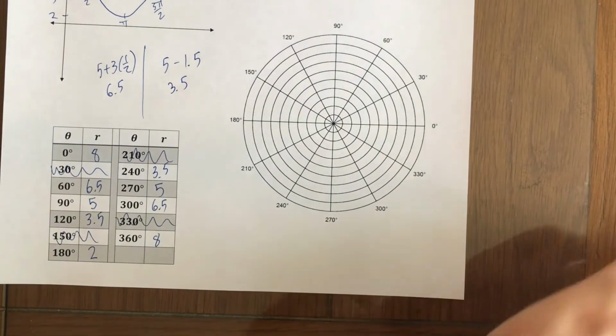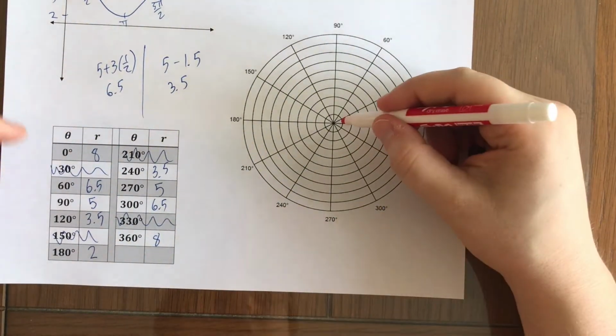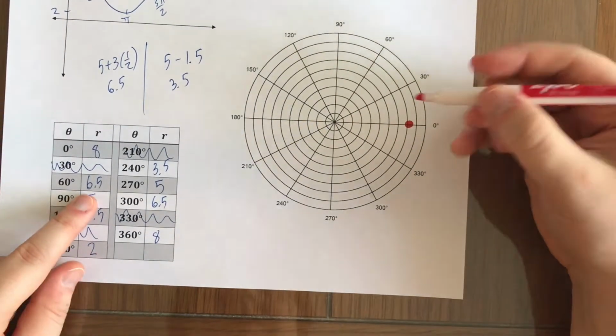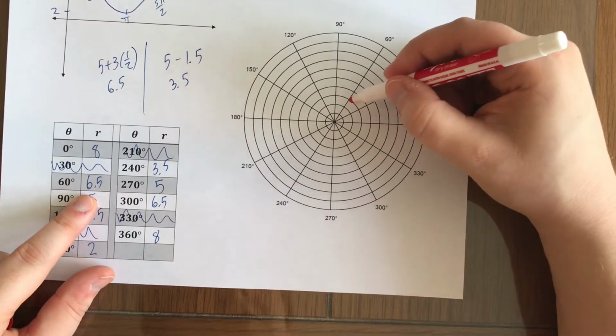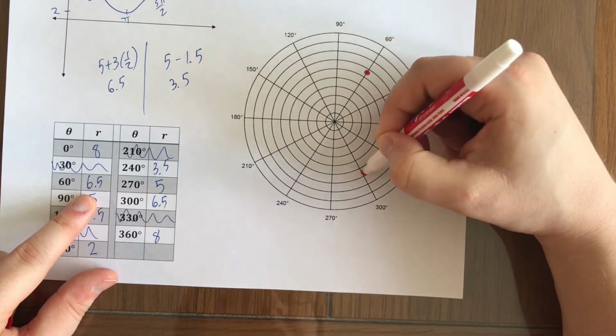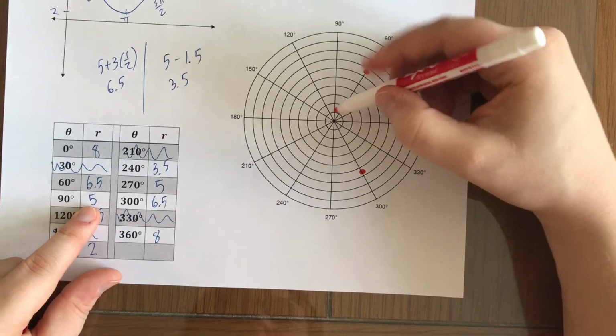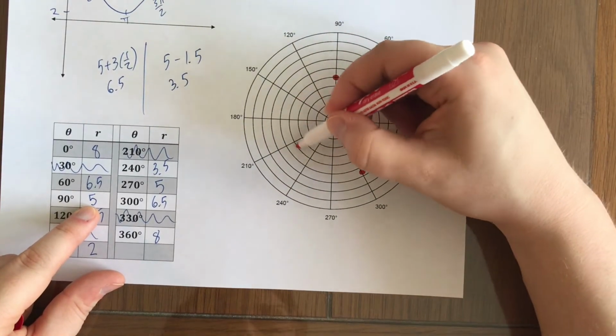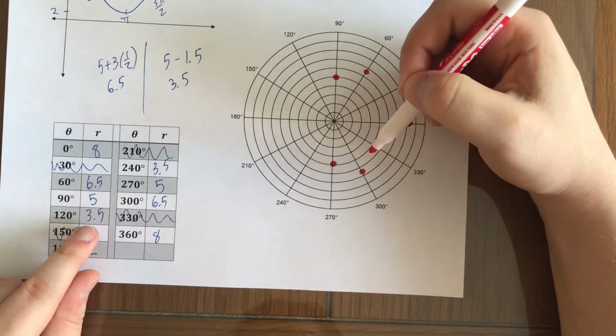Now that I have that table filled out, I will come over here. 1, 2, 3, 4, 5, 6, 7, 8. Okay, then 6.5. So 1, 2, 3, 4, 5, 6.5. I'll trace that along and put its counterpart over there. 90, we're going to be at 5. 1, 2, 3, 4, 5. I will just trace that all the way around to put the 270.